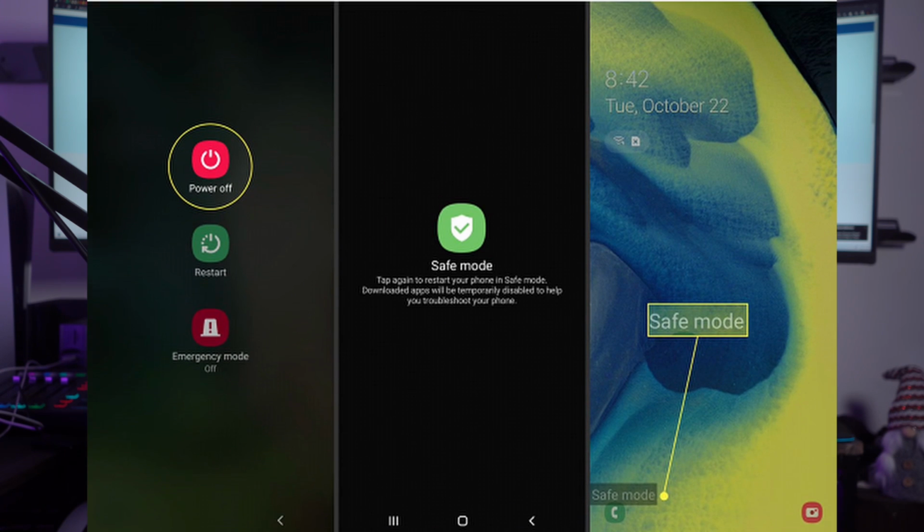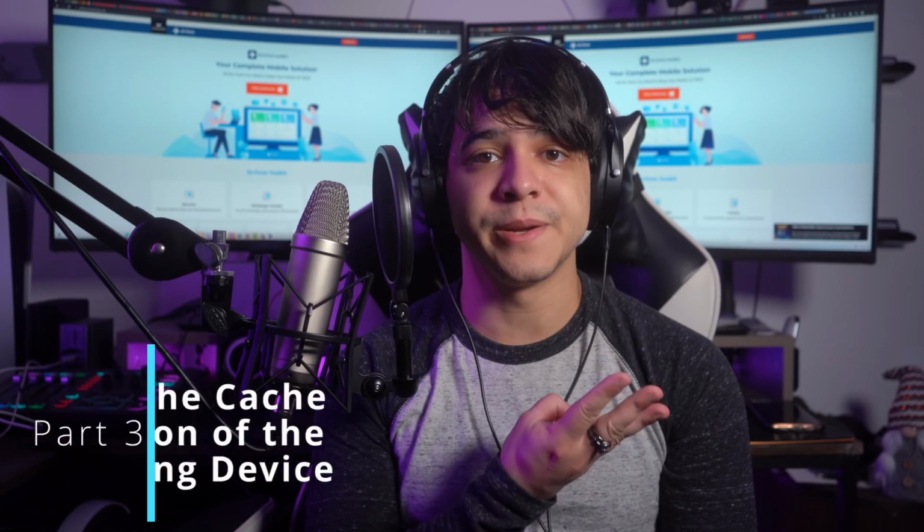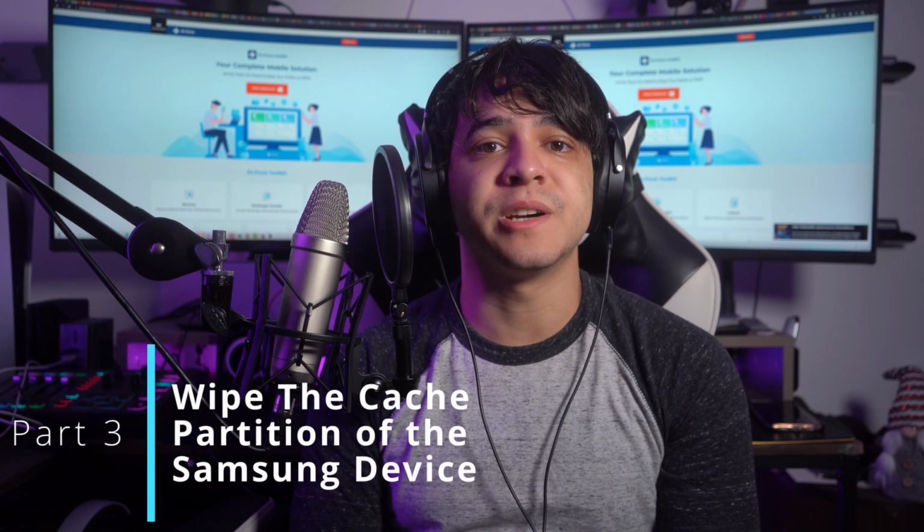Step 1 is going to be to go on your Samsung device. Press the volume down and power button simultaneously for 3 seconds to access the power menu. Here, press and hold the power off option until the restart in safe mode option appears. Now go ahead and tap on the safe mode to reboot your Samsung device in safe mode. Afterwards, just check and remove the problematic apps and restart your device to exit safe mode from there. Method number 3. Wipe the cache partition of the Samsung device.